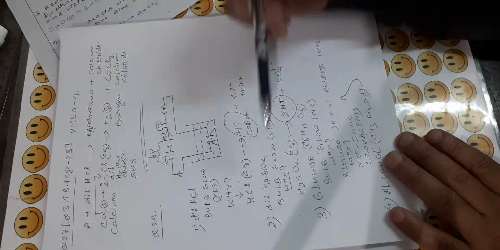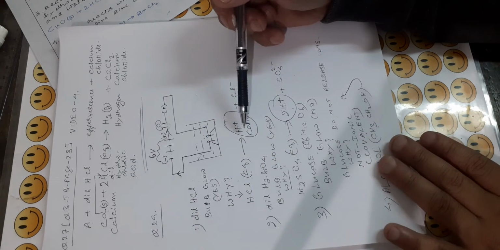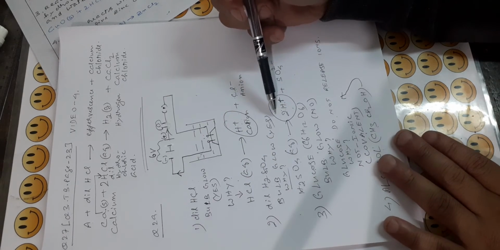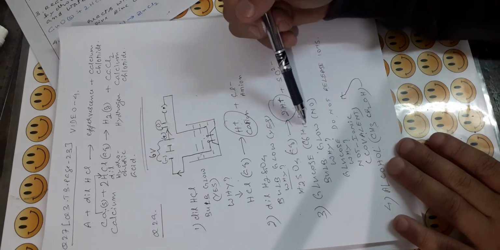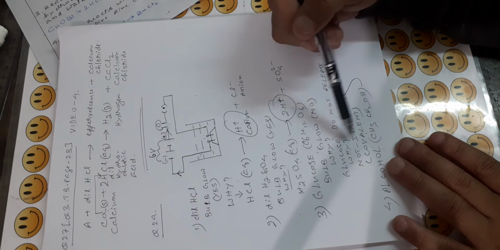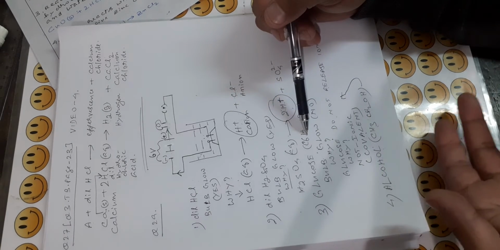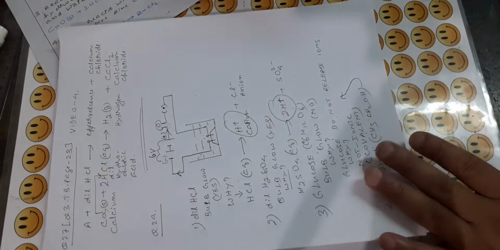Now the question is asking: will every substance having hydrogen atom release hydrogen ion and behave as an acid? Only those which can release hydrogen ion behave as acids. No. Glucose has many hydrogen, alcohol also has many hydrogen, but they do not release the hydrogen ion, so they are not acids. So the answer here is no.